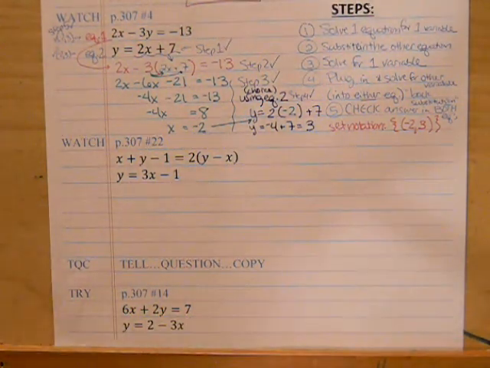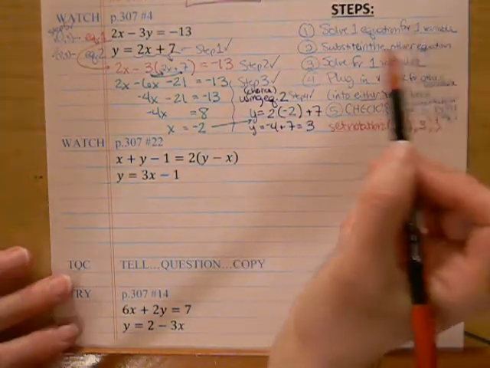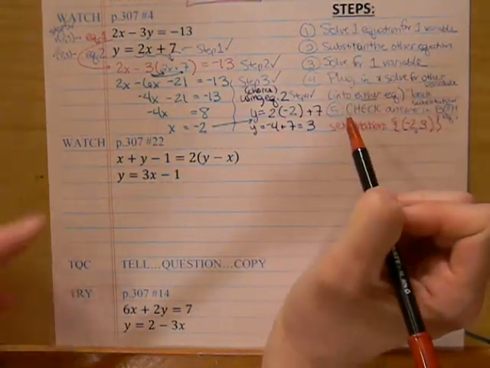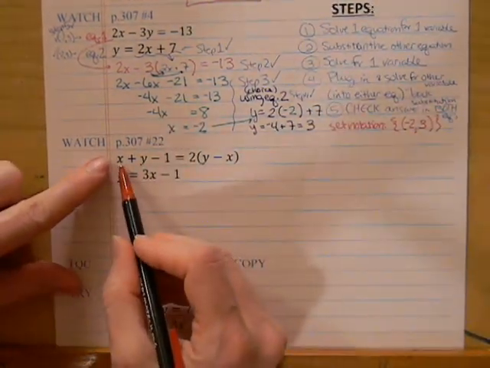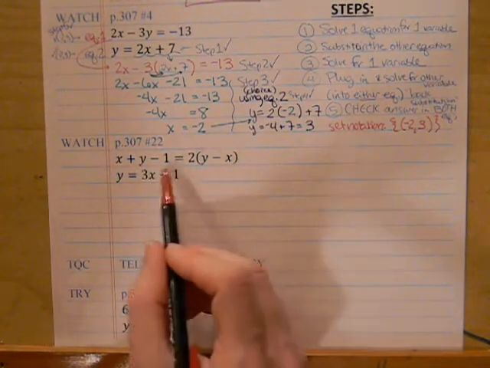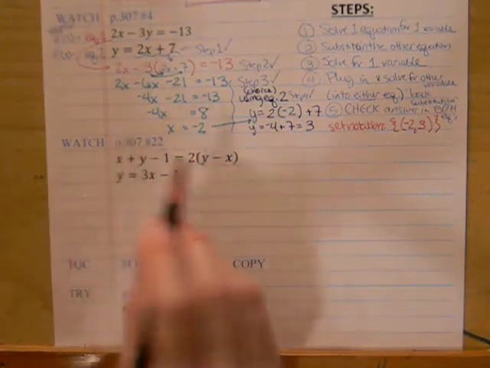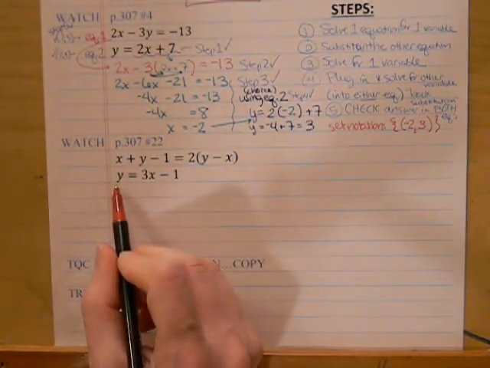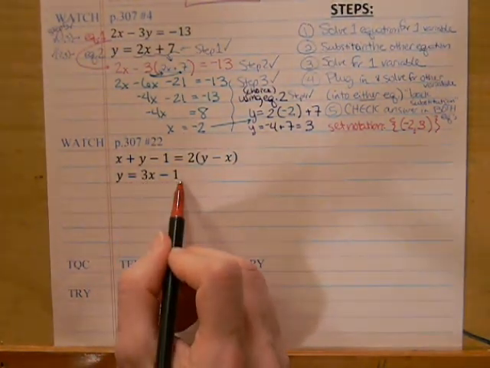Continuing on the first page of 5.2, and we have example number 22 from page 307. And we're just going to follow the same steps again as we look at the two equations. The top one, x plus y minus 1 equals 2 times parentheses y minus x. The second equation is y equals 3x minus 1.